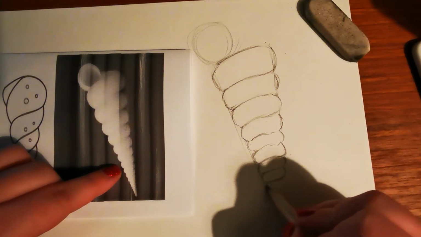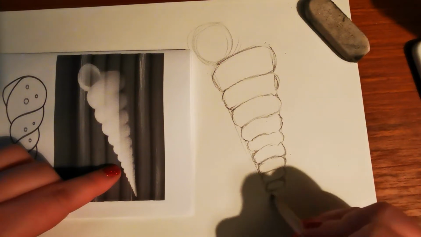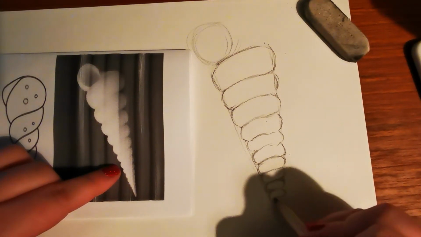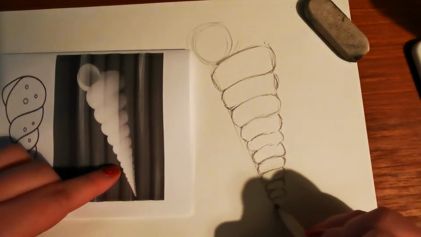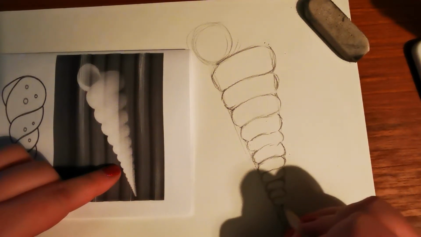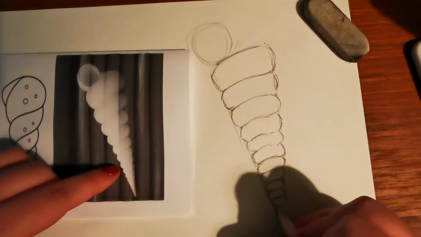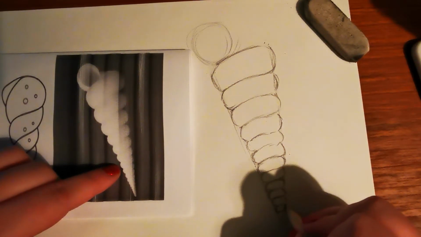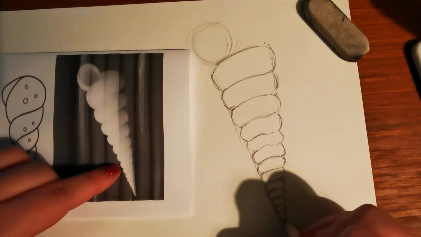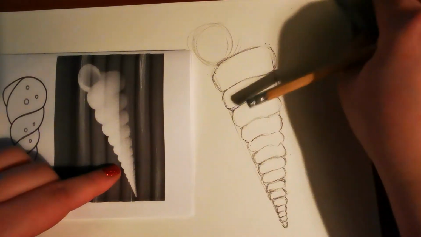So they're just going to get thinner as they're coming down. And then they get tiny towards the end. There we go, just like that.